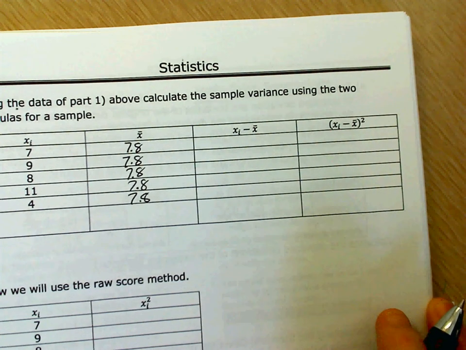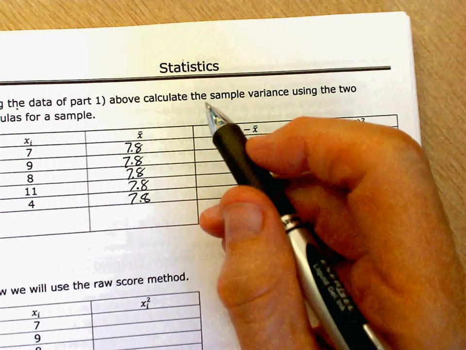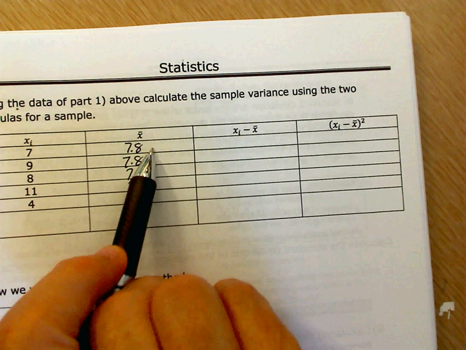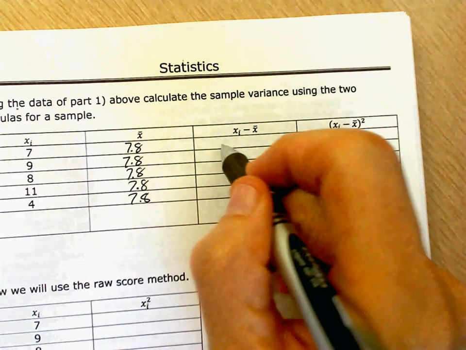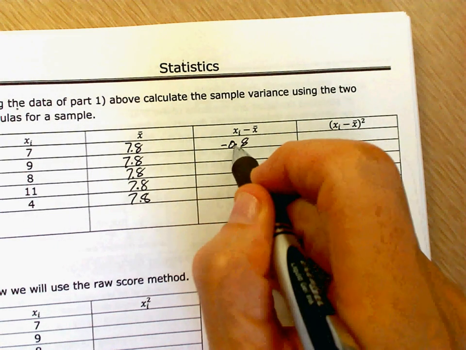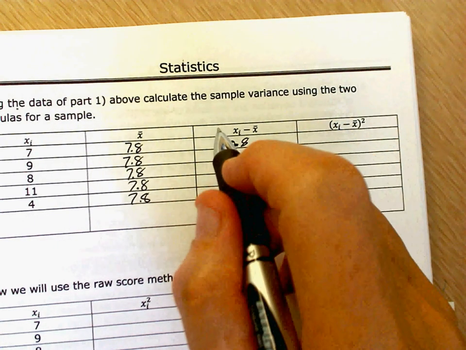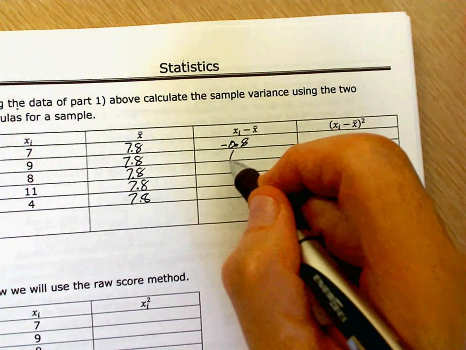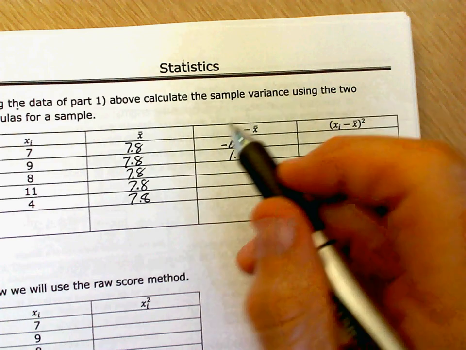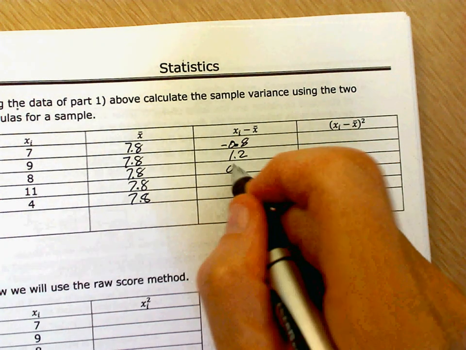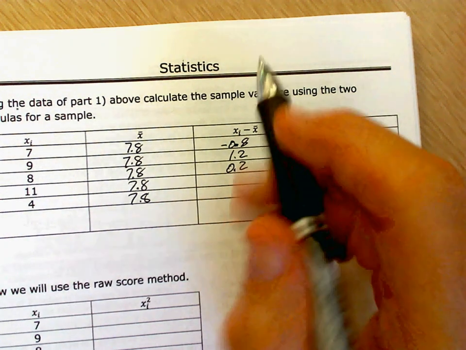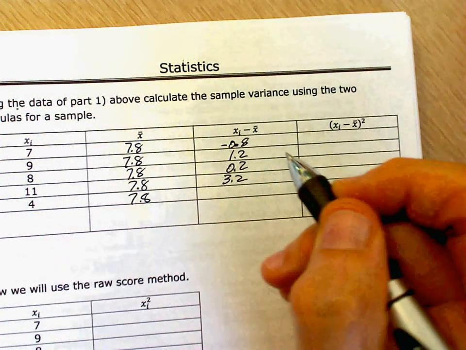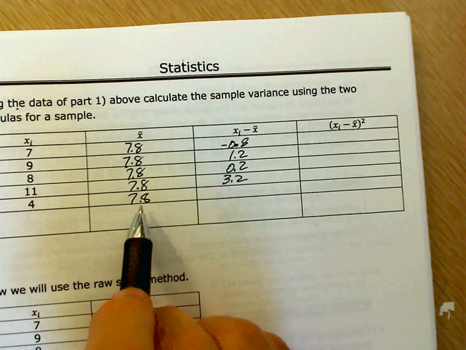Okay, so here we go. 7 minus 7.8 is negative 0.8. And here if we go 9 minus 7.8, that's 1.2. And 8 minus 7.8 is 0.2. 11 minus 7.8, 3.2. 4 minus 7.8 is negative 3.8.